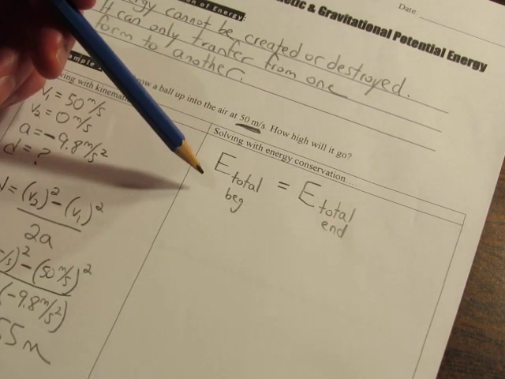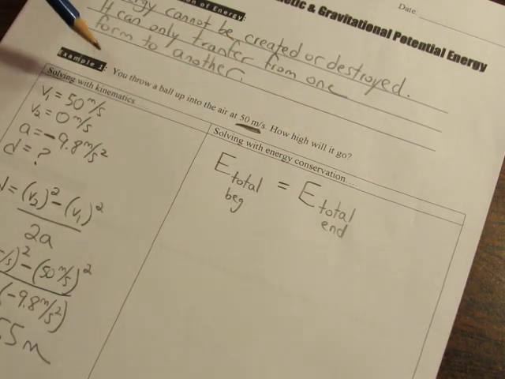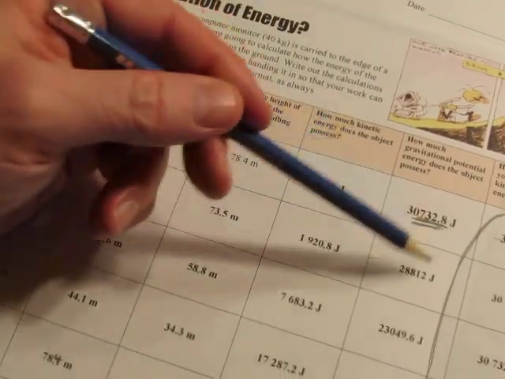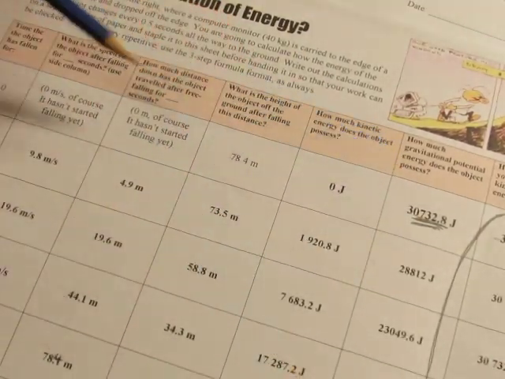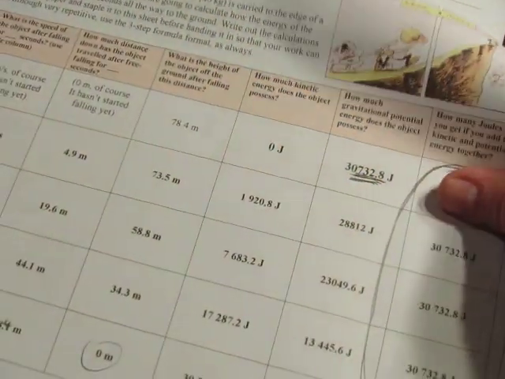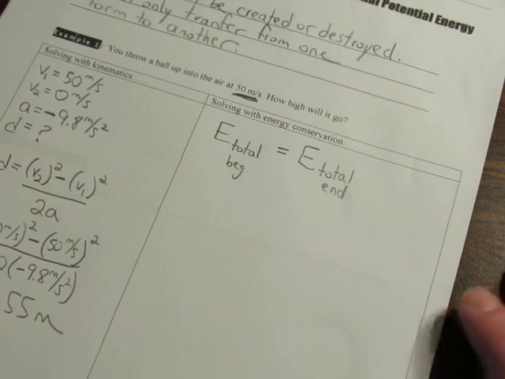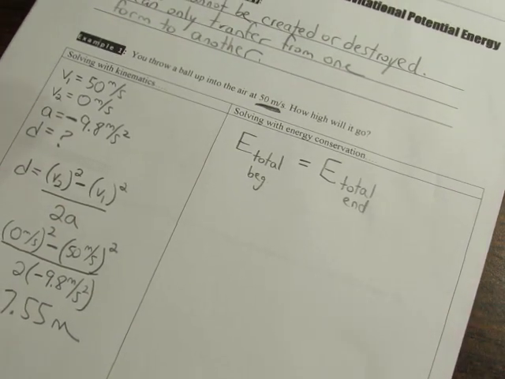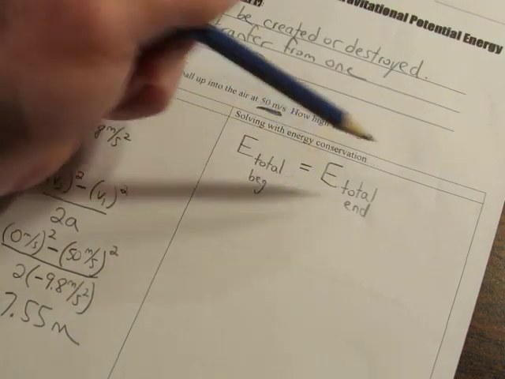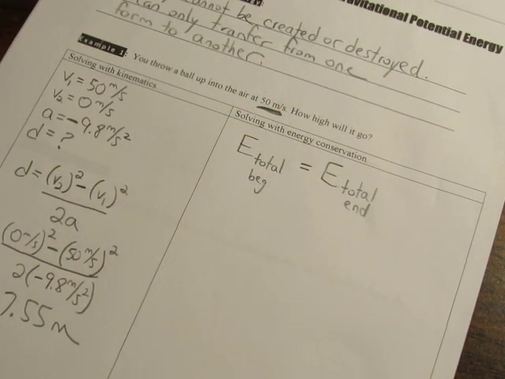Even though the form of energy is going to change, just like on this sheet, where the energy continuously changed all the way down, but it was always the same amount of energy. So same thing here. We don't need to calculate what the energy is. We just need to understand that this is true. The total energy in the beginning has to equal the total energy in the end.